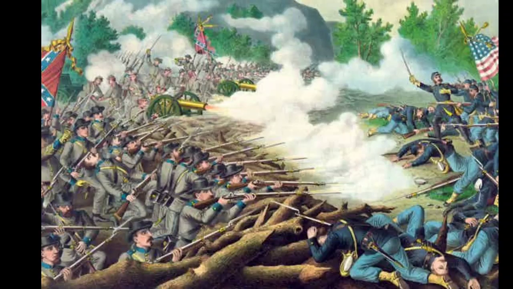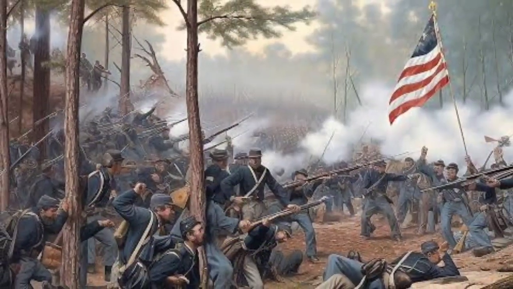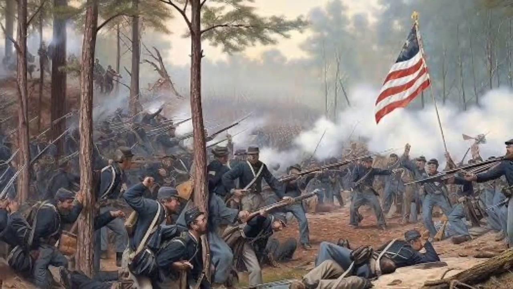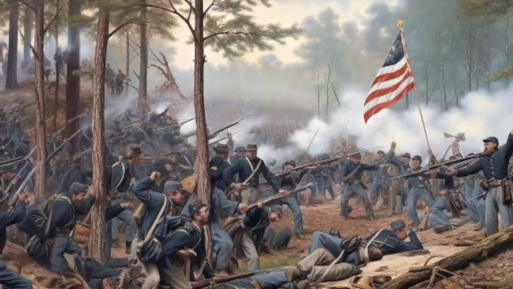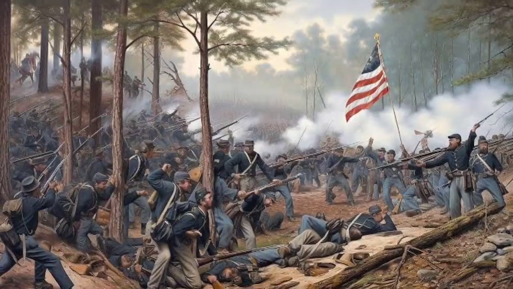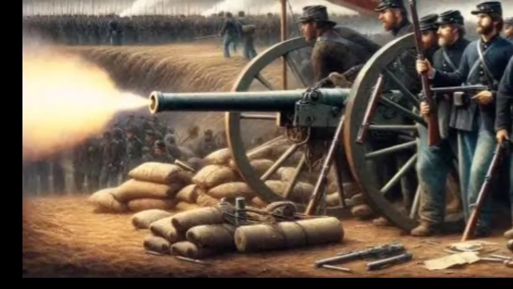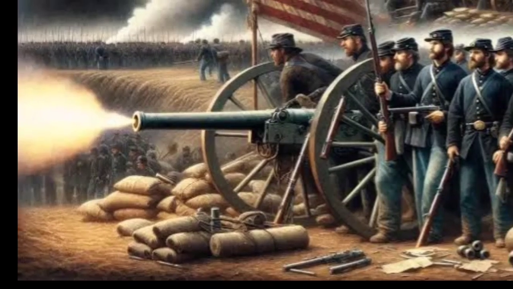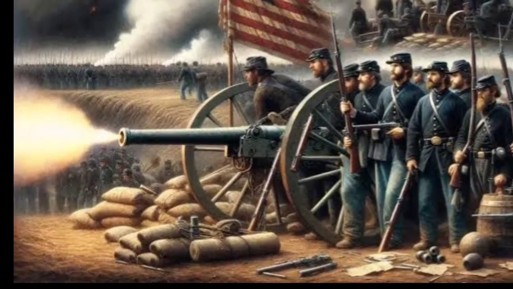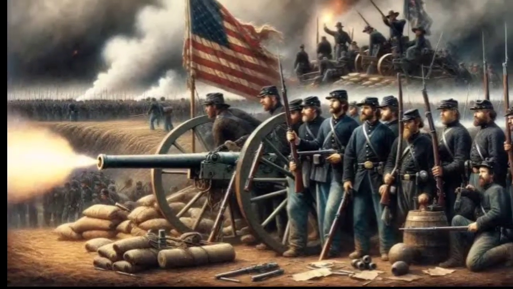Diplomatic tensions and the Trent Affair. Diplomatic relations between Britain and the Union were strained at several points during the Civil War, most notably during the Trent Affair in 1861. The incident occurred when the U.S. Navy intercepted the British mail steamer Trent and captured two Confederate diplomats, James Mason and John Slidell, who were en route to Europe to seek recognition and support for the Confederacy.